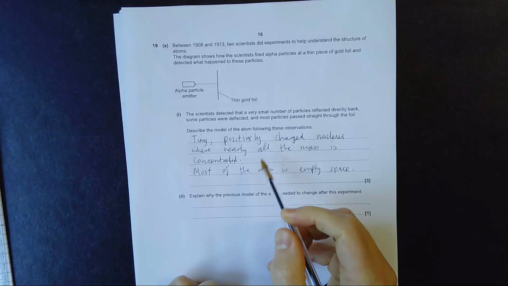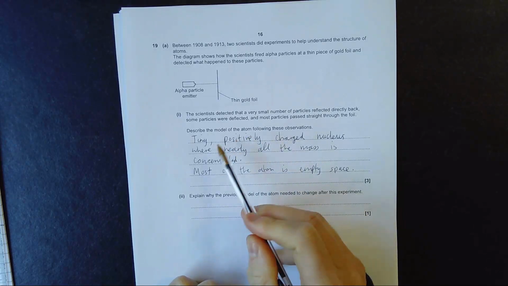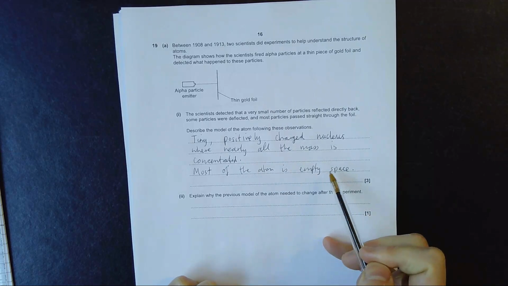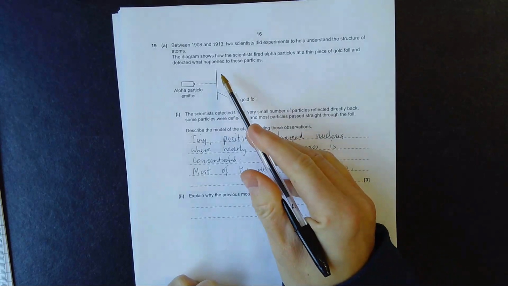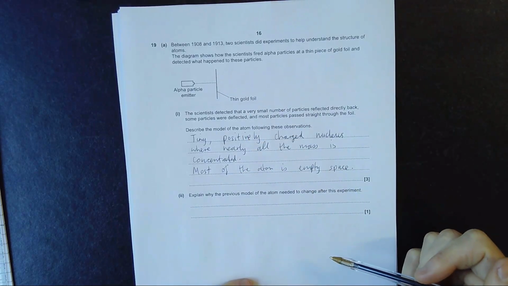So only the small number of alpha particles that came very close to this tiny nucleus were deflected or reflected right back, and then most of them were just travelling through the empty space between the gold nuclei. Explain why the previous model needed to be changed.